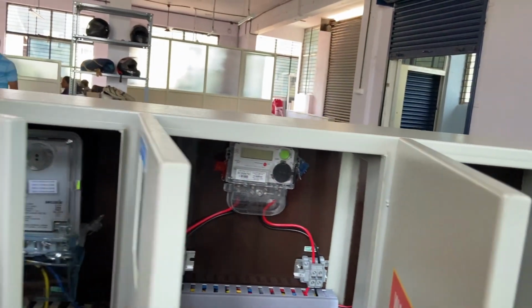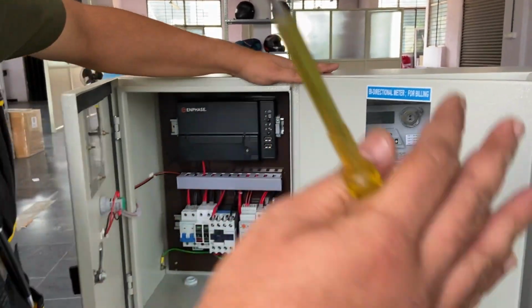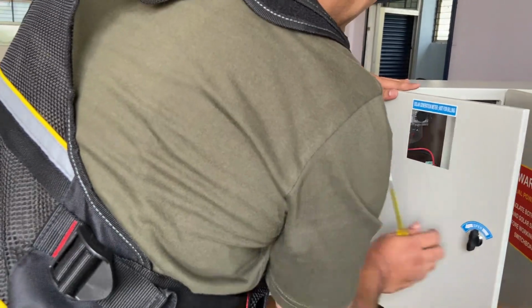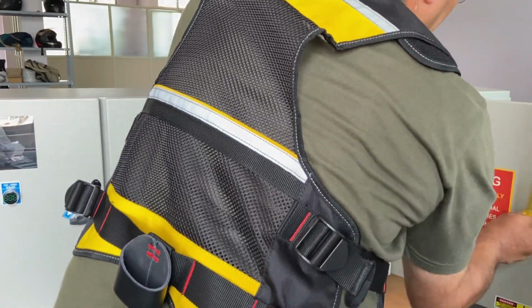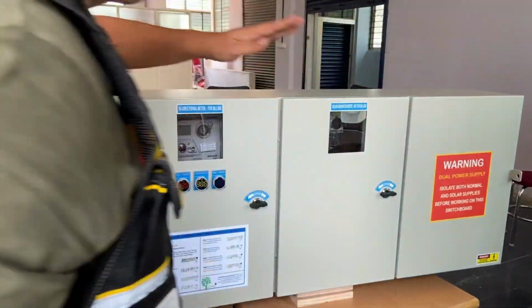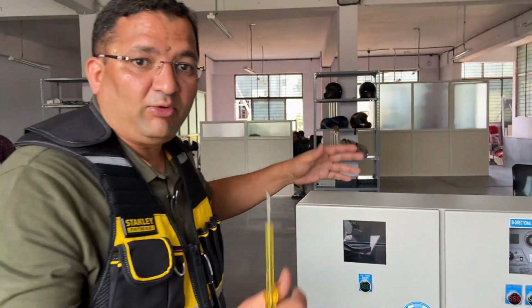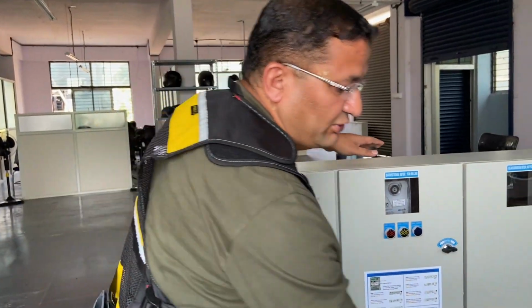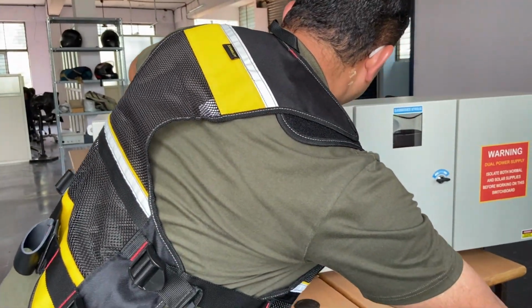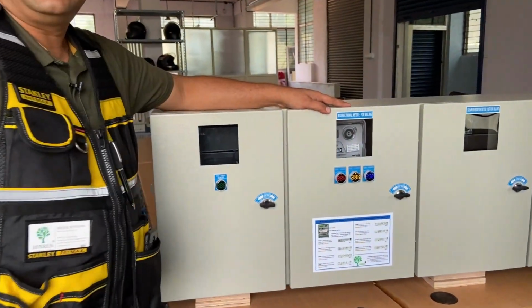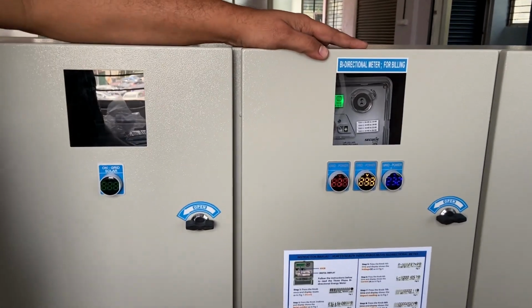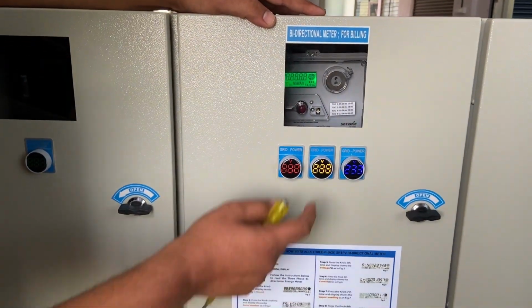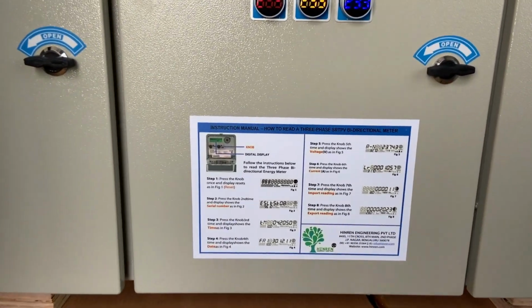So we will charge this system and show you how it actually works. This is our typical meter box. Now, I am going to give the power into this box. First I will switch on the mains. So now we have the mains. This is our mains and this is the bidirectional meter. This is the manual on how to read the bidirectional meter. We will come to that a little later.